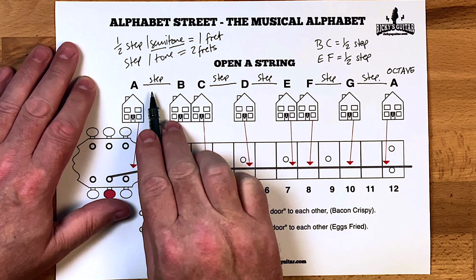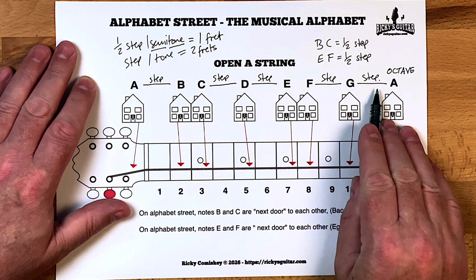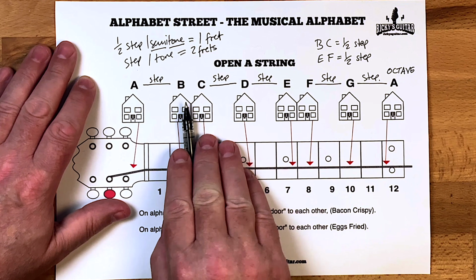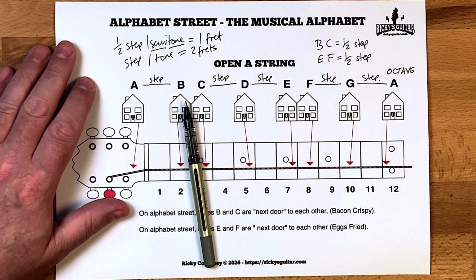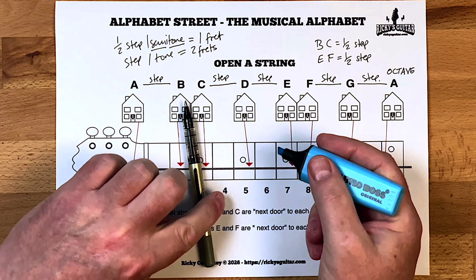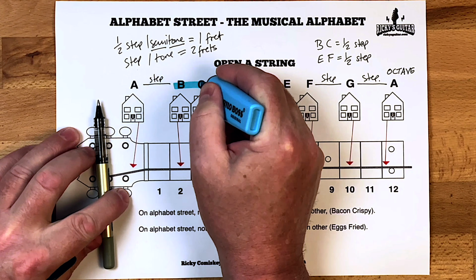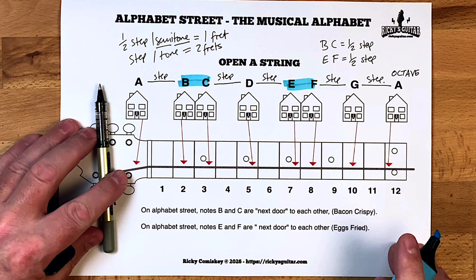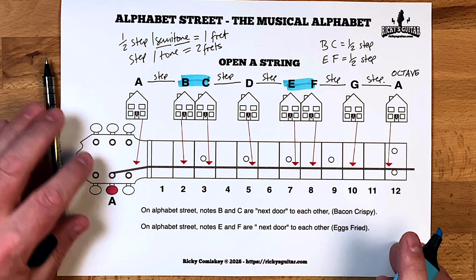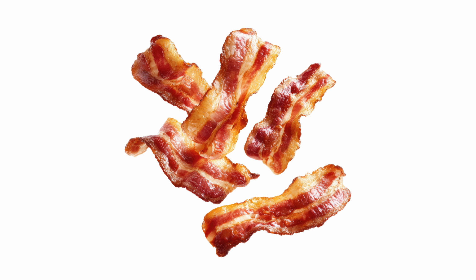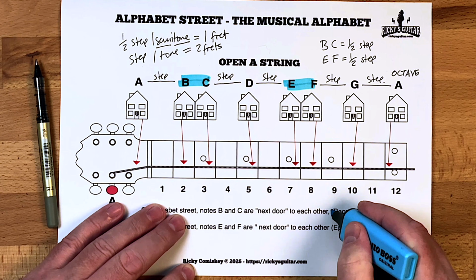Now, it can be tricky to remember which ones are steps. So the easiest way, I think, is to remember that B and C and E and F are neighbours. And the way I do that is I write a mnemonic, or I say a mnemonic. For this, I like to talk about what I like for breakfast. I like my bacon crispy. I've got a little mnemonic for that.